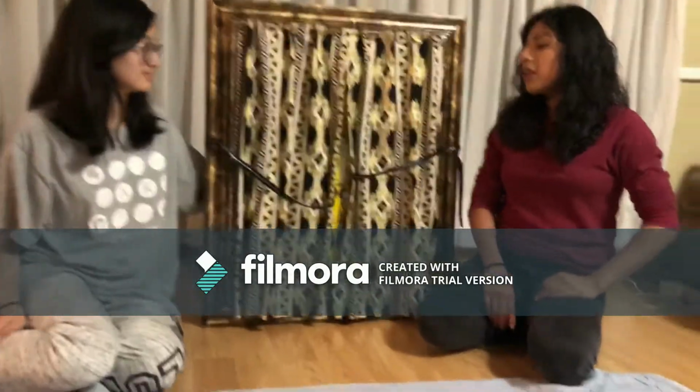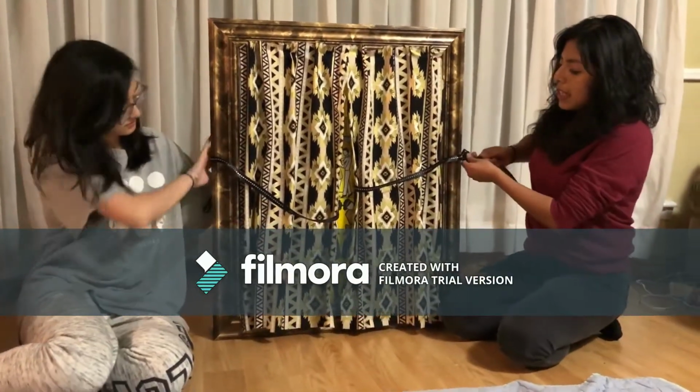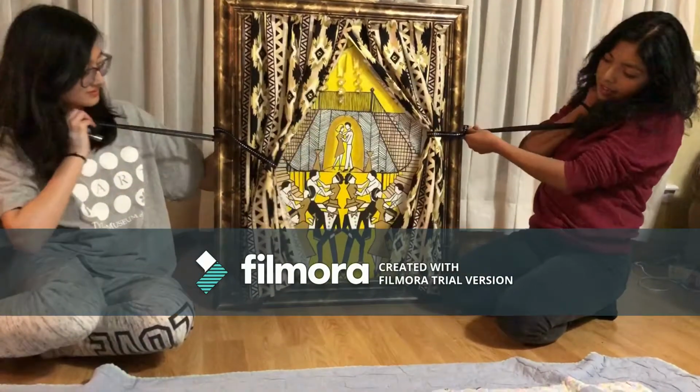Okay, so for our Gatsby project, we decided to go with a sort of 2D, 3D piece. 3D because of the frame, 2D because of what's inside of the frame. And yeah, we decided to do a sort of Gatsby dance.